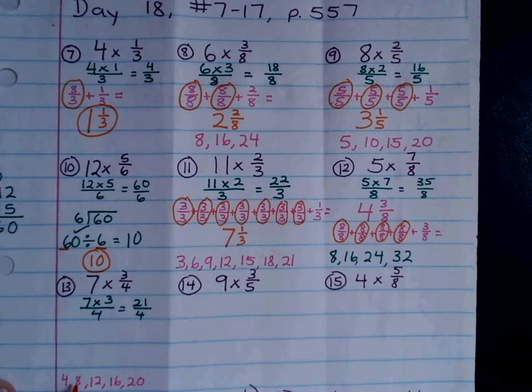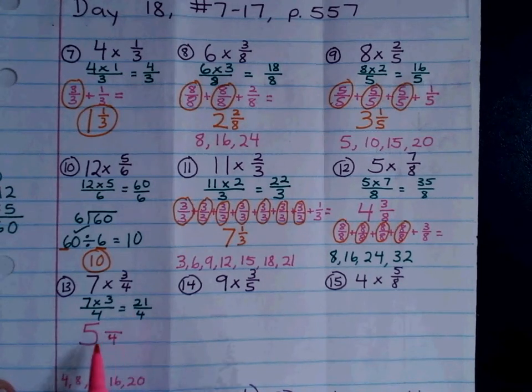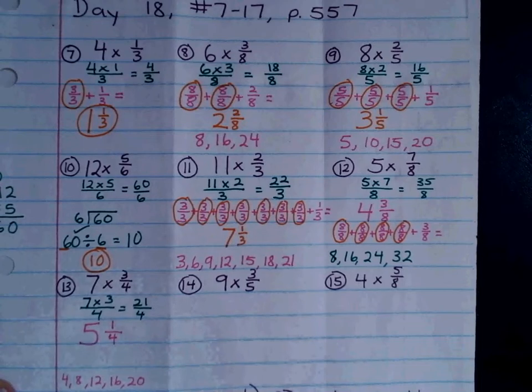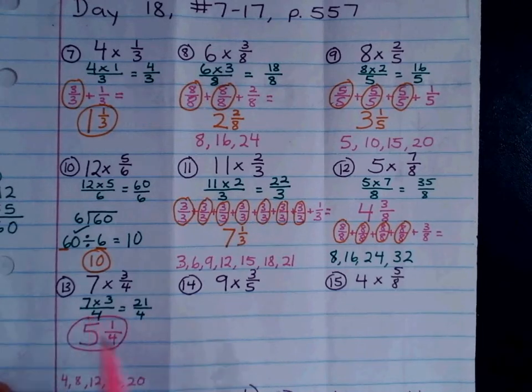So that's going to be 1, 2, 3, 4, 5 wholes. And let's see how many fourths. Your denominator is still going to stay 4. And to get from 20 to 21 would be 1 more fourth. So the answer here would be 5 and 1/4.